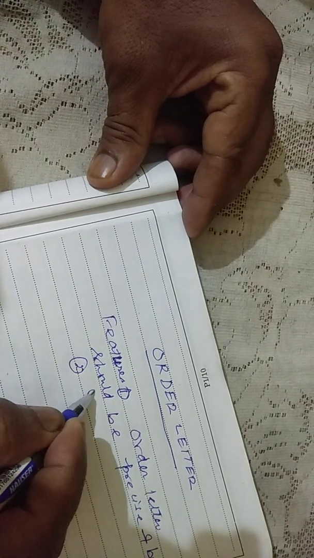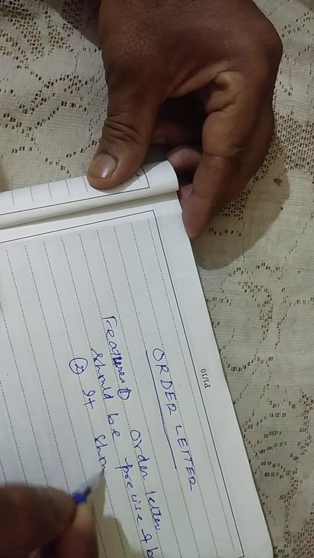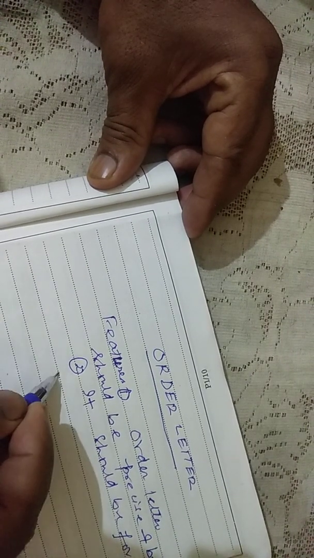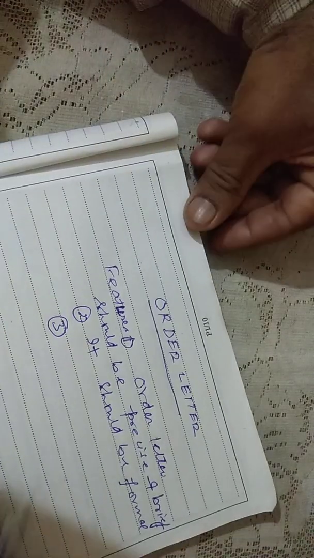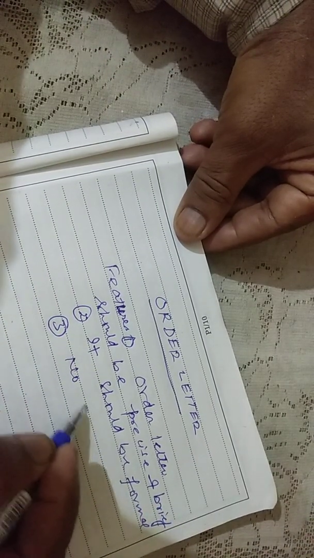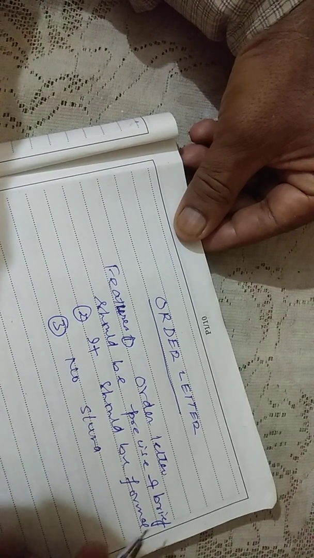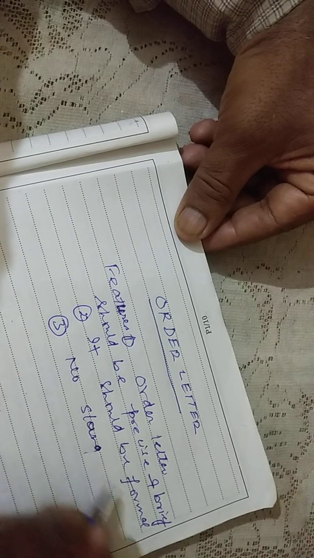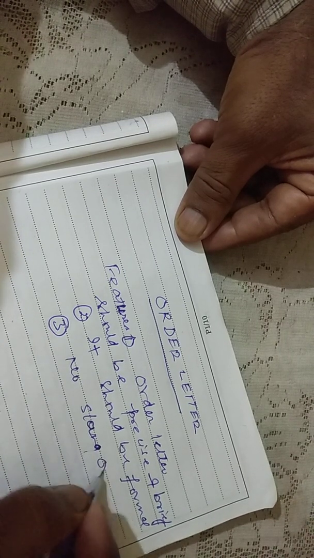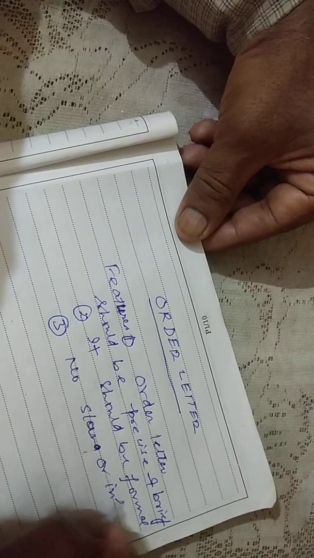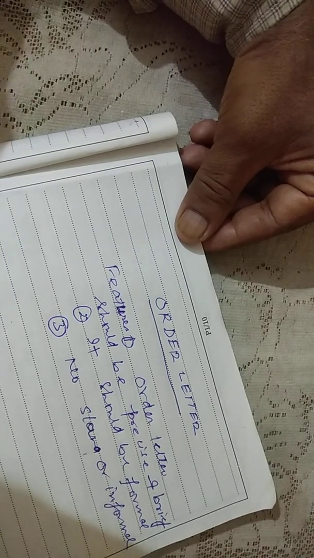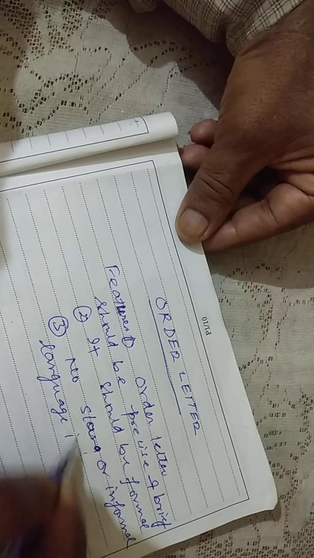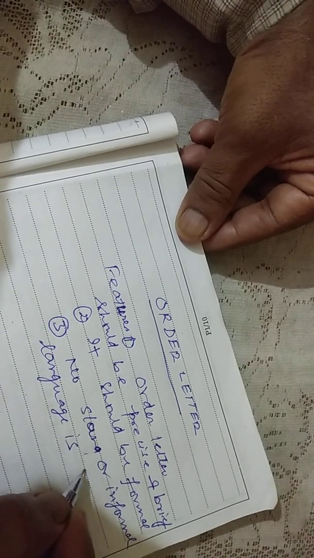Two, it should be formal. Number three, no slang or informal language is used.